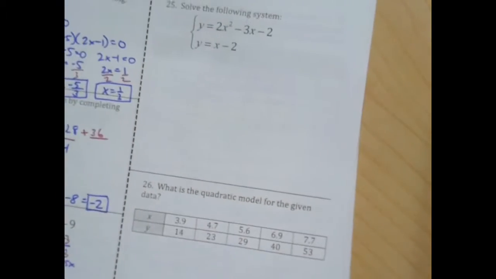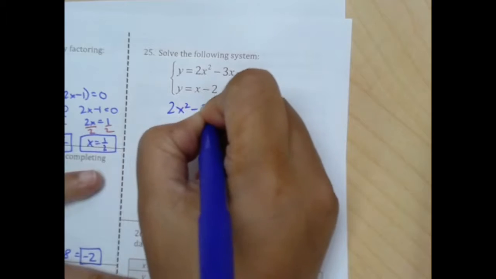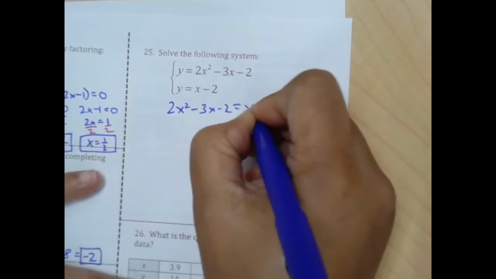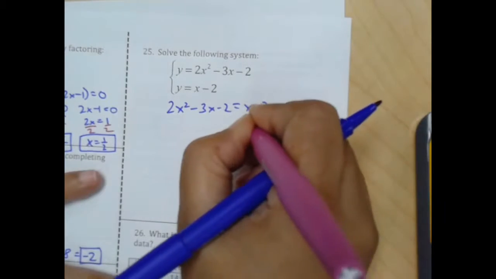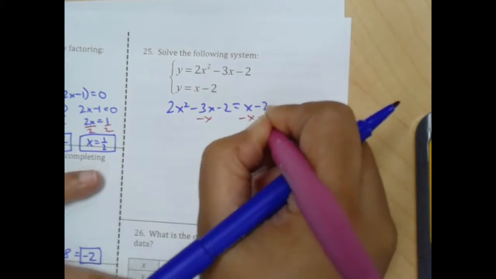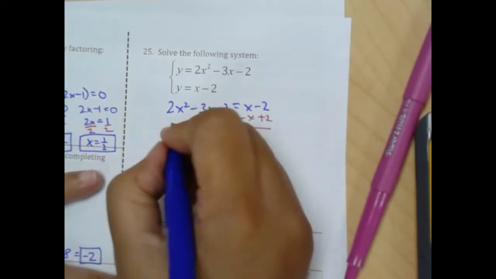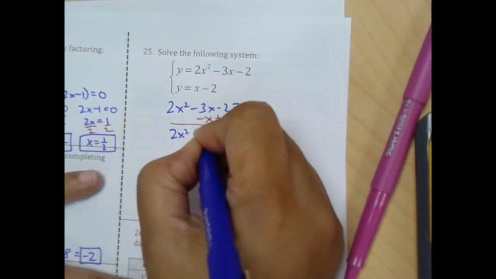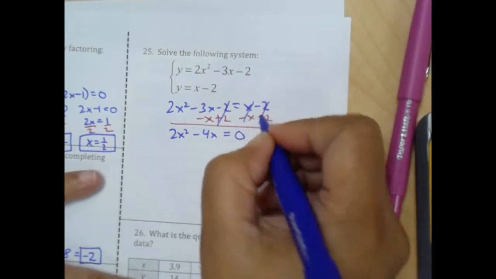Okay. Solve the system. So we're going to set this equal to each other. 2x squared minus 3x minus 2, make that equal x minus 2. I'm going to move it all to one side of the equal sign. So I'm going to basically subtract the x, and I'm going to add the 2. Okay, changing the signs when you move it over. 2x squared minus 4x equals 0, because this cancels, this cancels, this cancels.